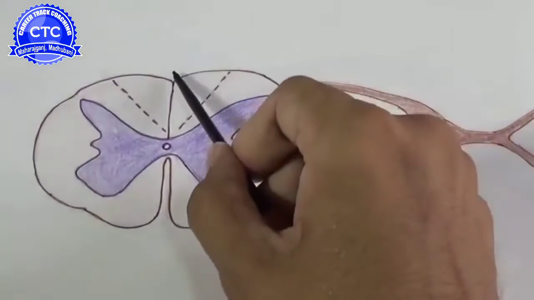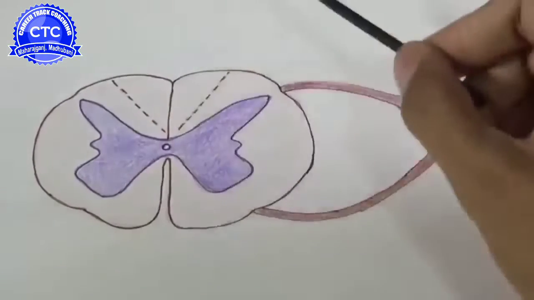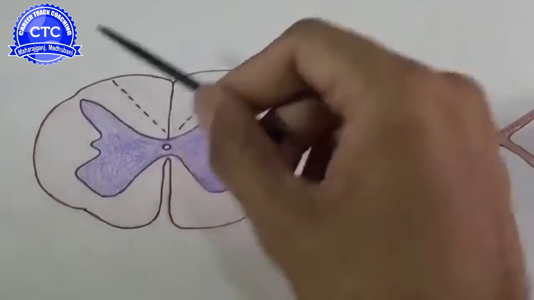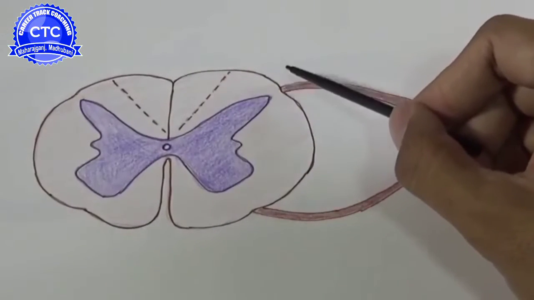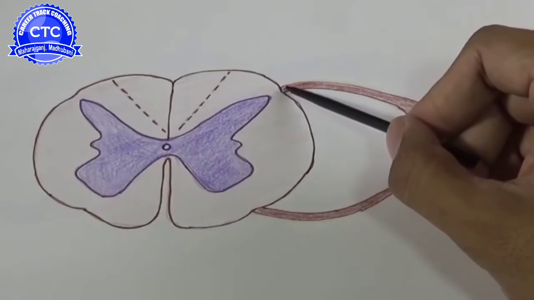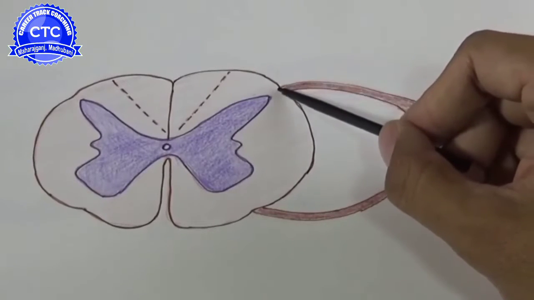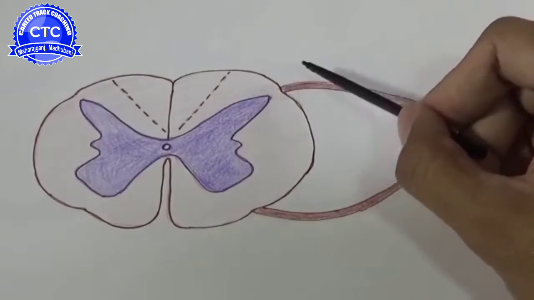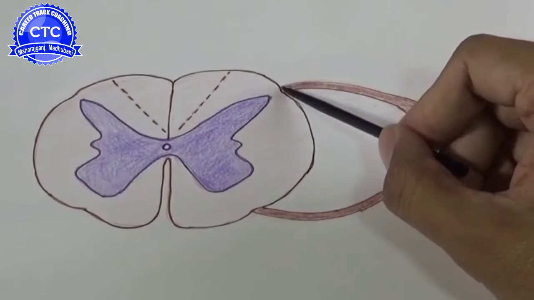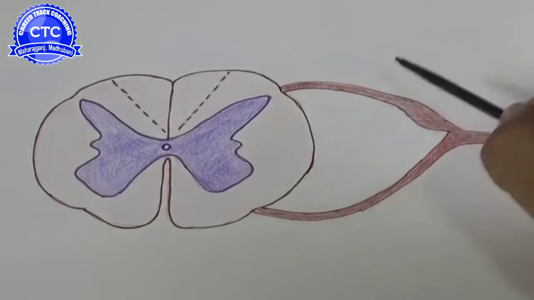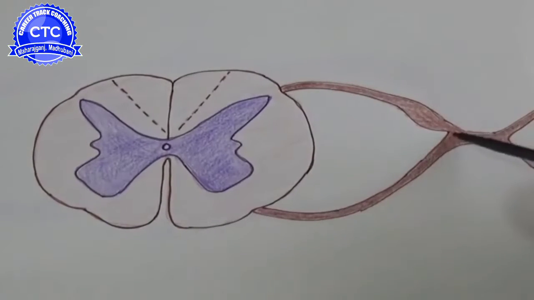Similarly, on either side of the midline posteriorly there are two faint sulci. These are termed the posterolateral sulci, and this will again provide attachment to the dorsal root. Actually this dorsal root has two divisions, medial and lateral, but only one is shown. But just understand that the posterolateral sulcus provides attachment to the dorsal root, and these two roots, dorsal root and ventral root, unite to form the spinal nerve.